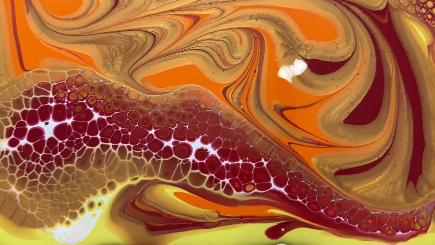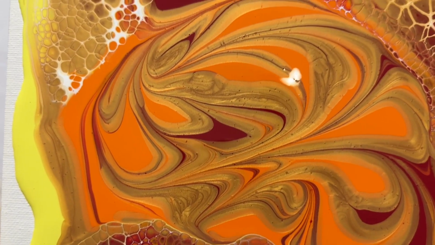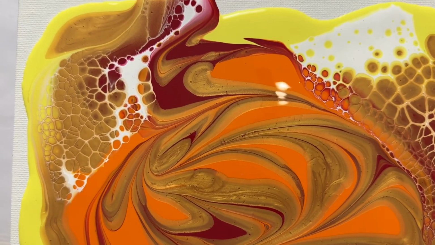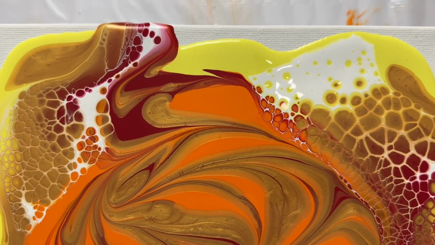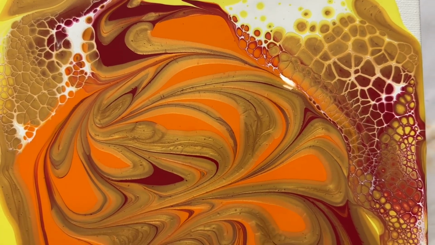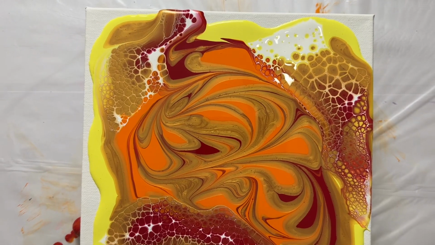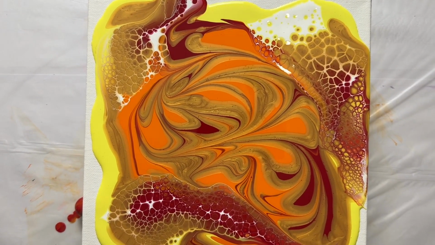I think this design's already beautiful and I love the reds and the oranges and how it's working with the gold. I suspect we're going to lose a lot of the yellow, but that wasn't really my main colour that I wanted to focus on. We will lose some of that yellow because it's near the edges and the paint's going to be pushed across the edge and down the sides.